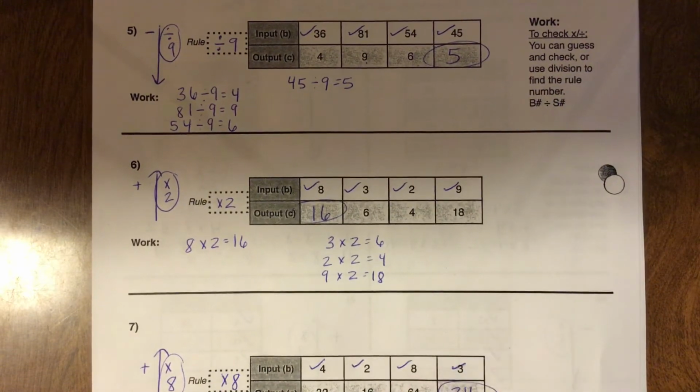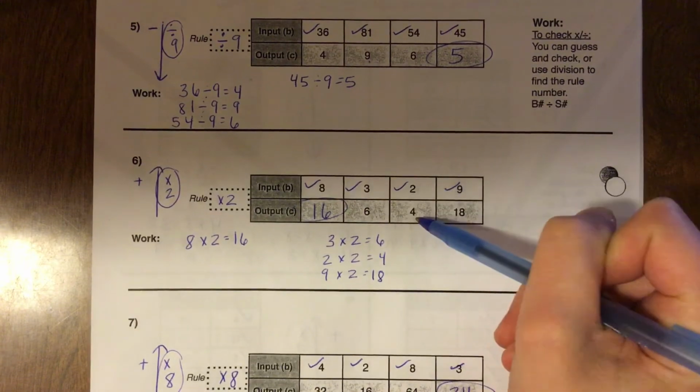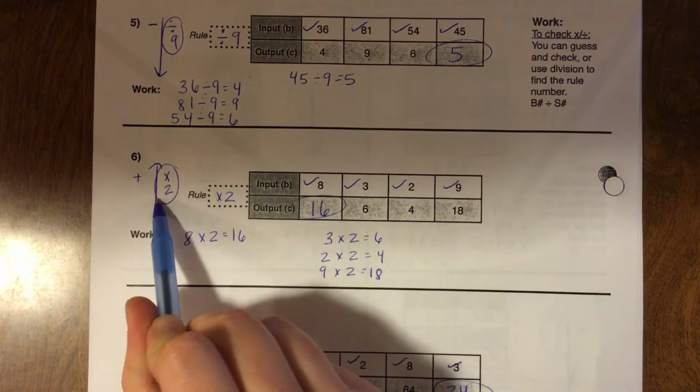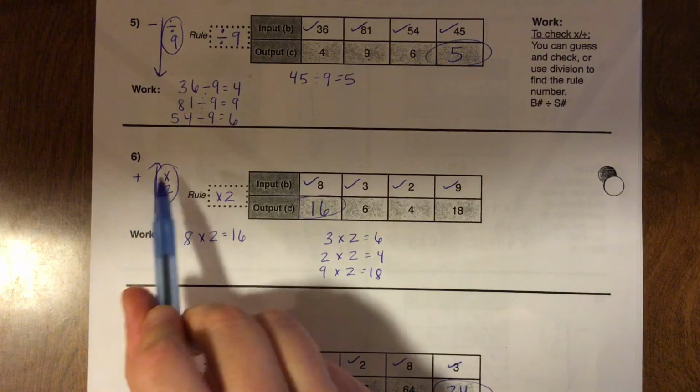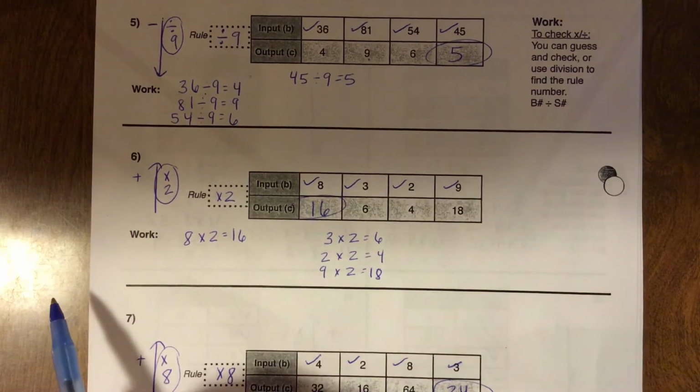Number 6, from input to output, are the numbers going up or down? 3 to 6, 2 to 4, 9 to 18, it's going up. So that means it's either going to be addition or multiplication. You're still going to check using subtraction or division.